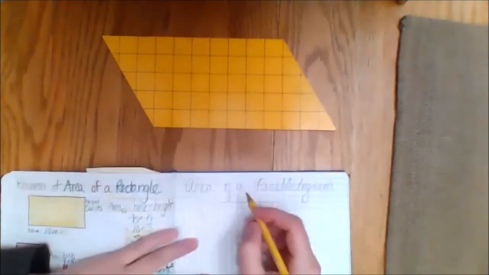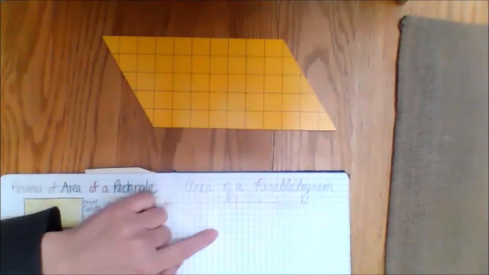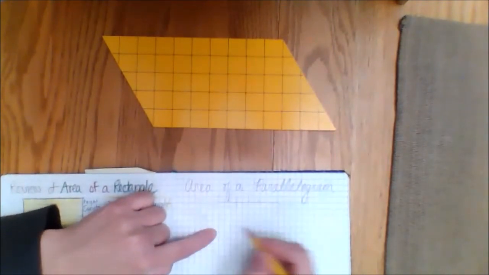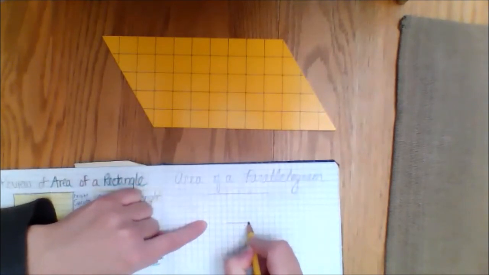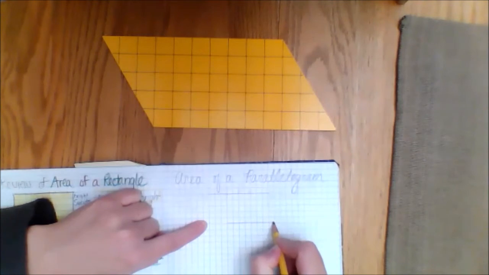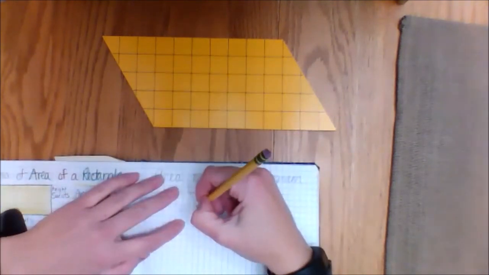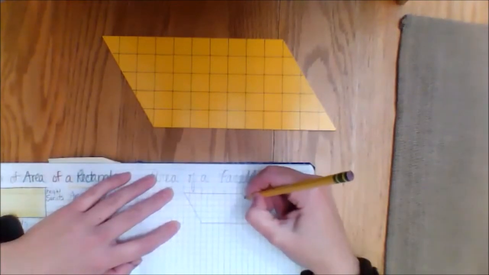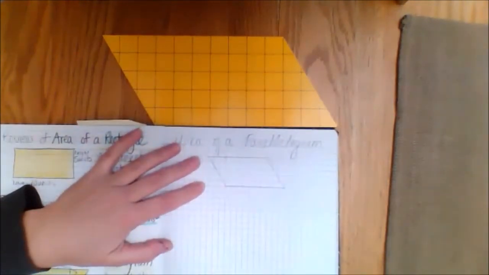But our height is 5. So I'm going to count down 5. 1, 2, 3, 4, 5. But I don't want to come straight down because that would be a rectangle. I'm going to move over. 1, 2, 3, 4, 5, 6, 7, 8, 9, 10. Now, when I connect these two endpoints and these two endpoints, I have a perfectly drawn parallelogram.